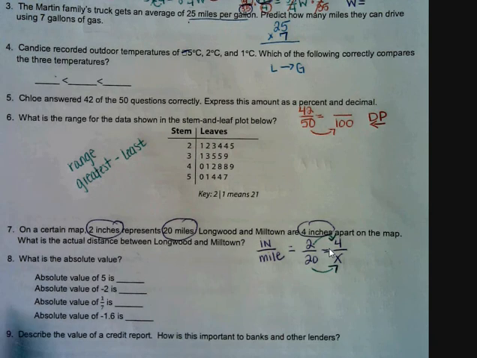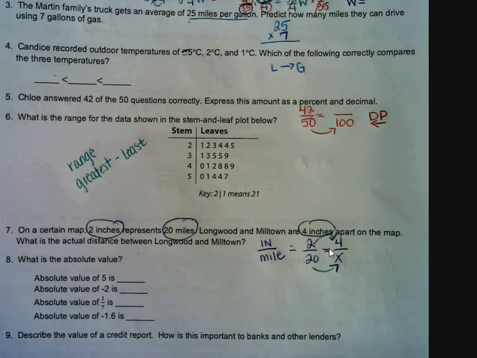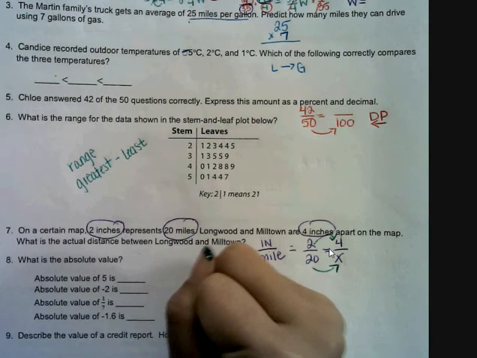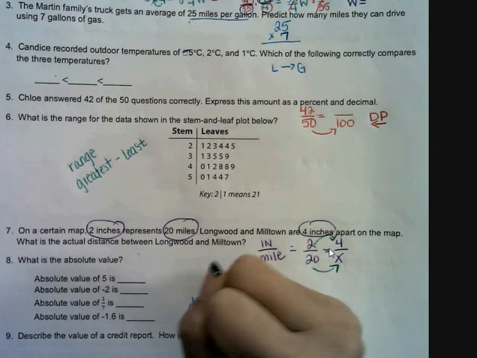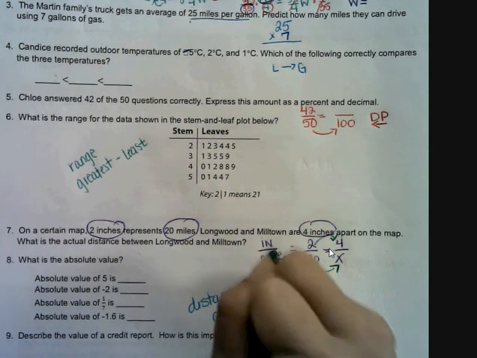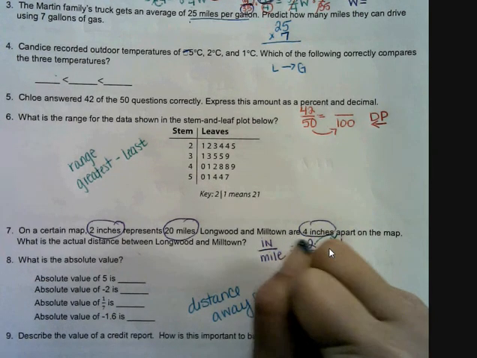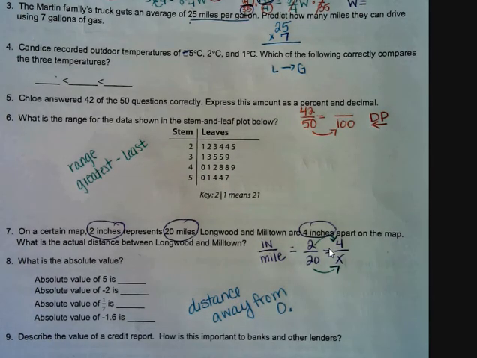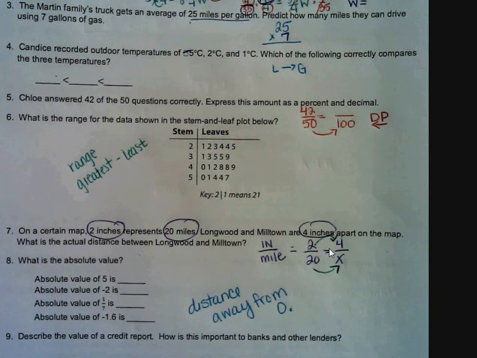What is the absolute value? Remember, absolute value is distance away from 0. Or how many units away from 0. Okay, so number 8, figure out what the distance from 0 is for all these numbers. And I think that would be a great math lab code for today, absolute value. So please write absolute value under your name.